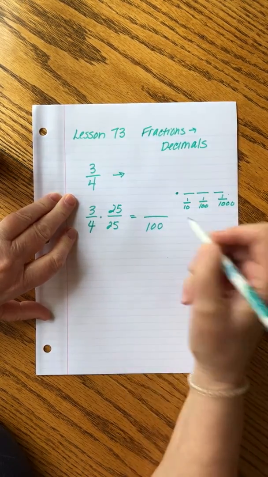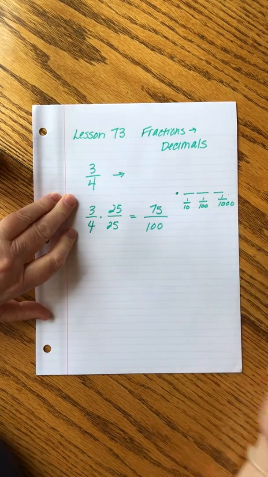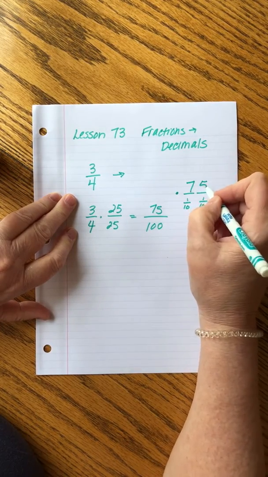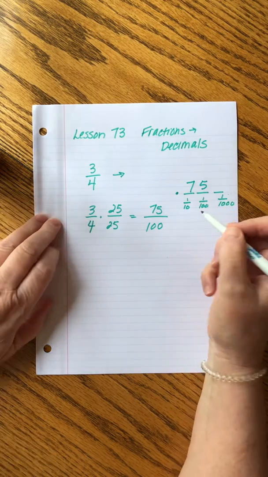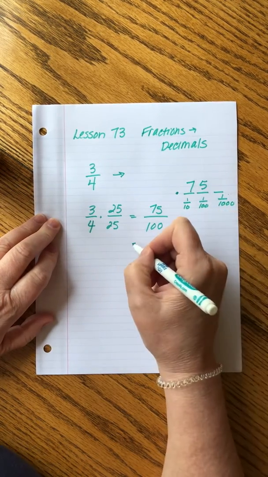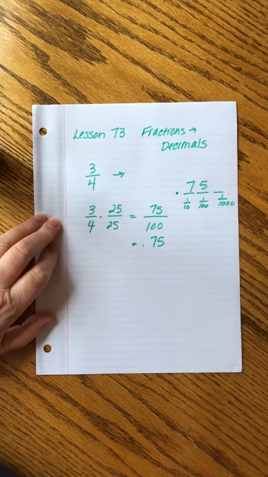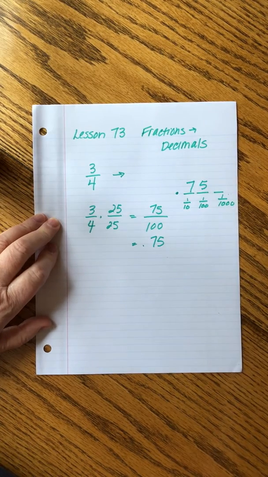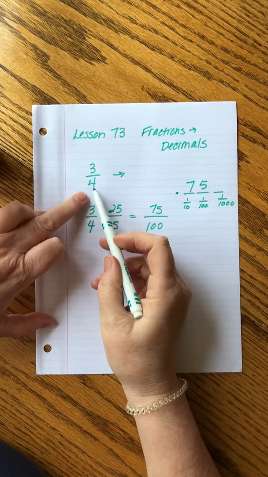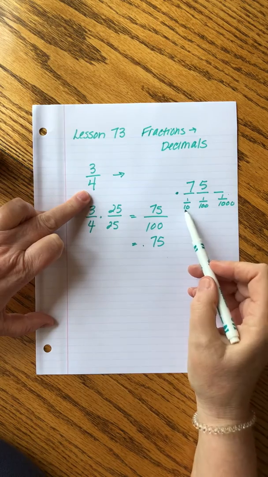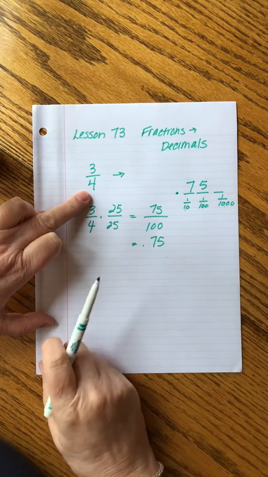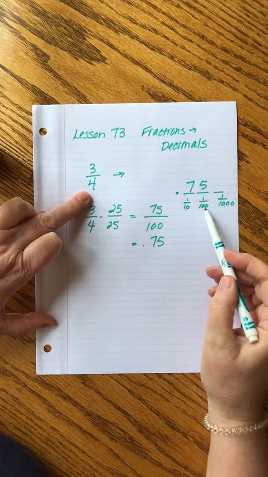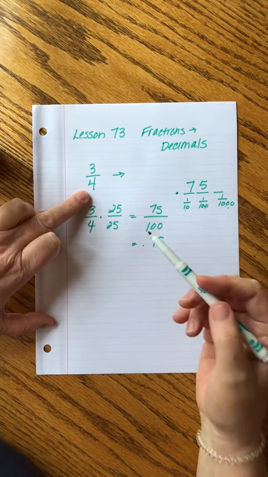I multiply by 25 on the top, and I get 75, and then I can write that as 0.75. Equals 0.75. That works very nicely, that method that we've used, as long as the denominator will fairly readily fit into one of those denominators that correspond to the values.